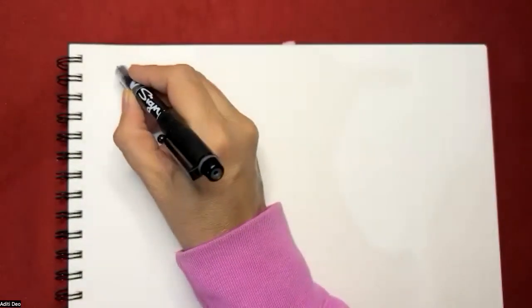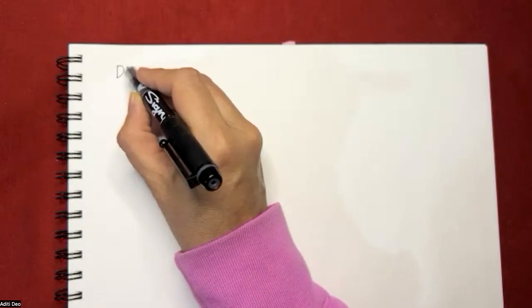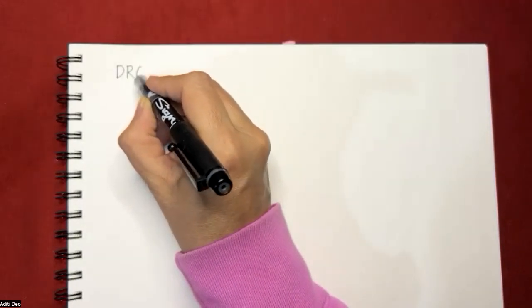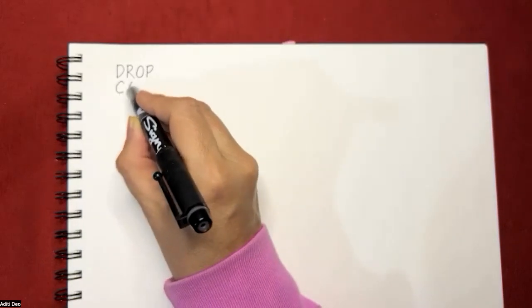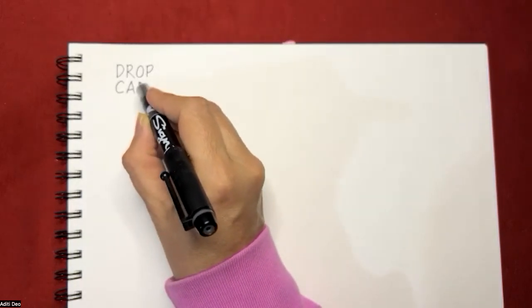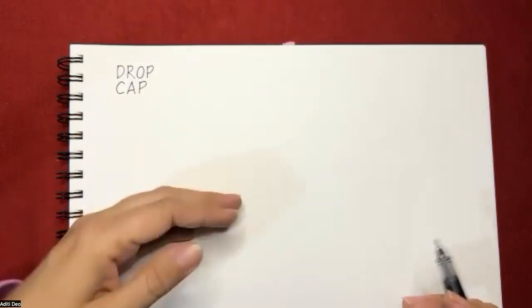Okay. So we are making drop caps. A drop cap means a dropped capital letter.